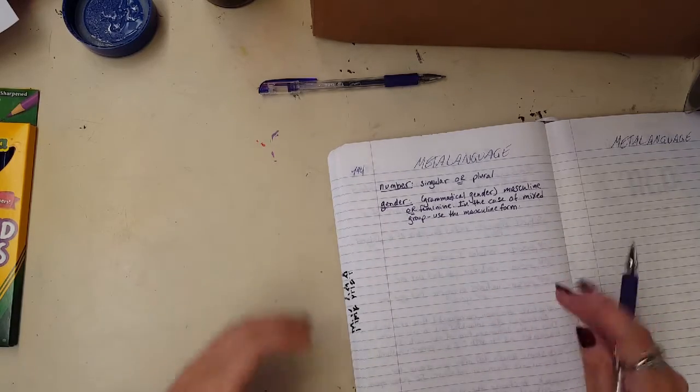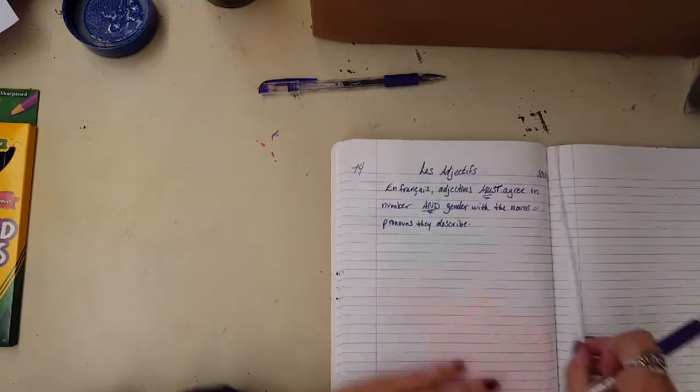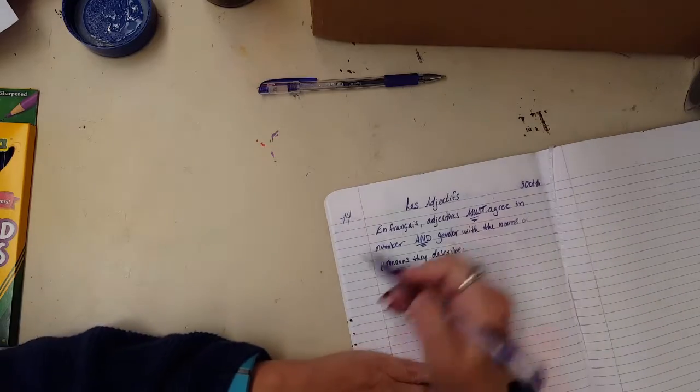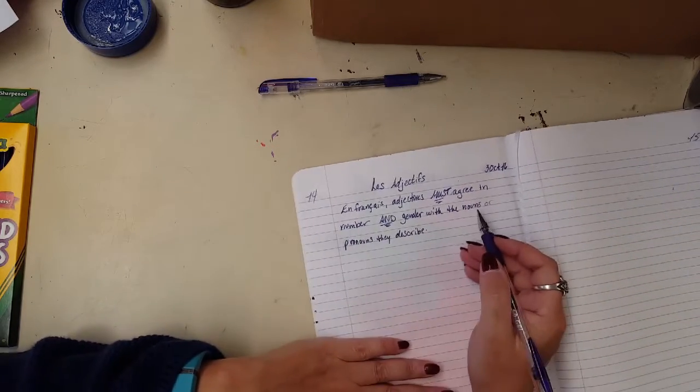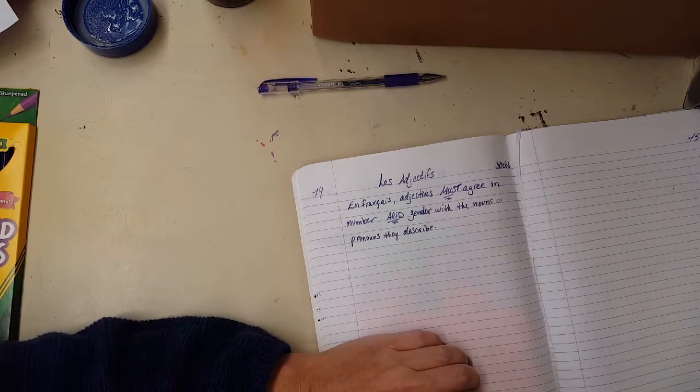So turn back to page 14. So this is the rule that we must follow. I'm going to change color. S'il vous plaît, changez la couleur.